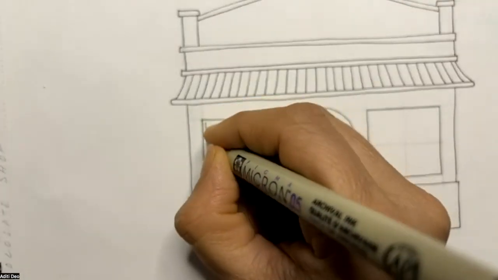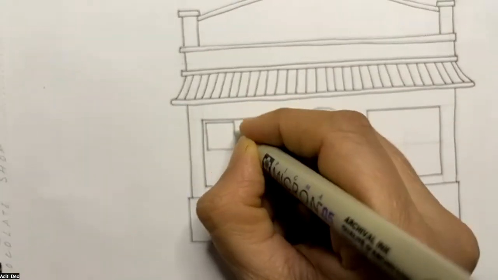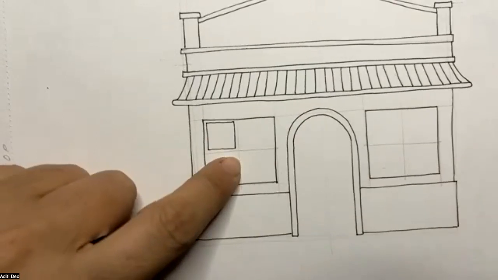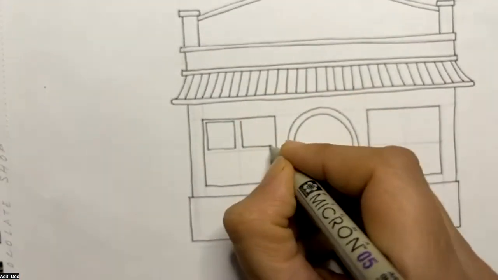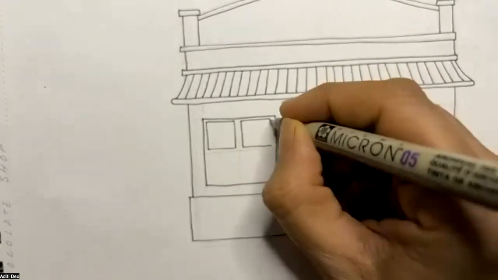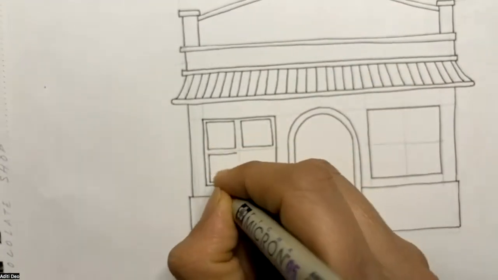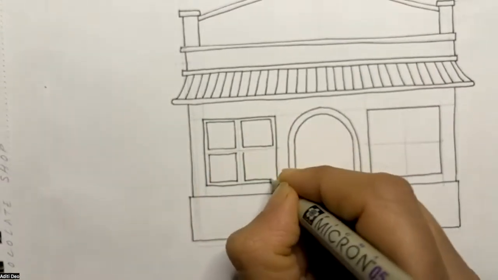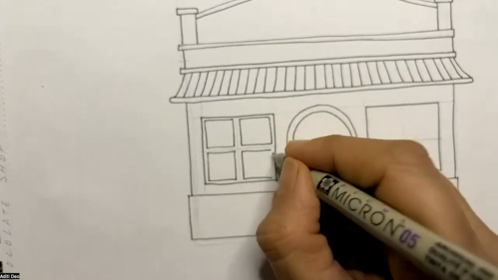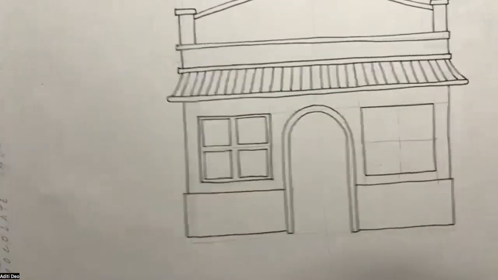And I am going to draw my windows inside those four squares. See, I'm not touching the line. So I get a very nice window frame and window panes. And all these lines have to come one below the other. See, it looks nice and clean.